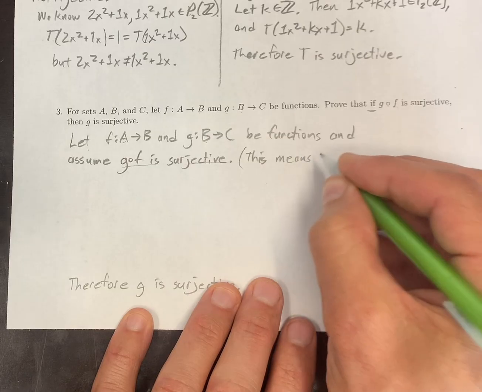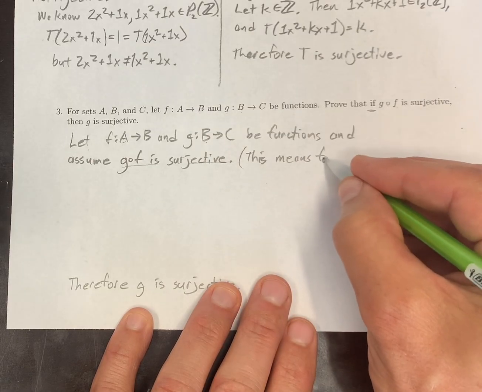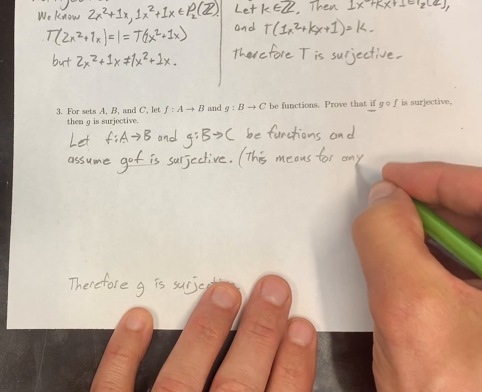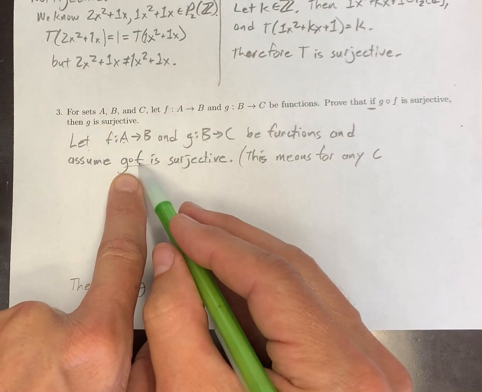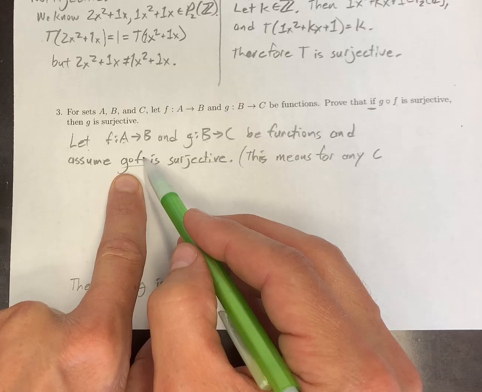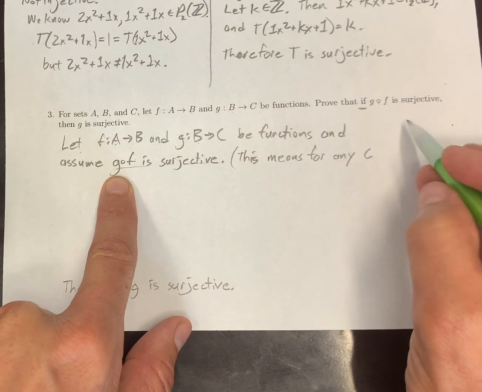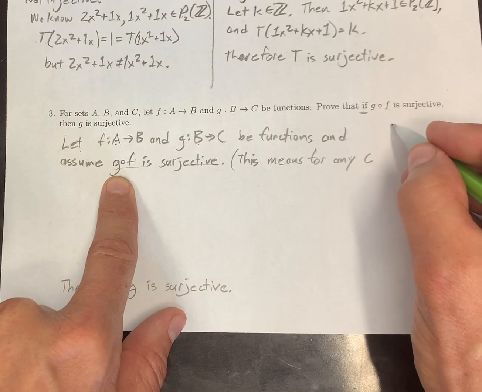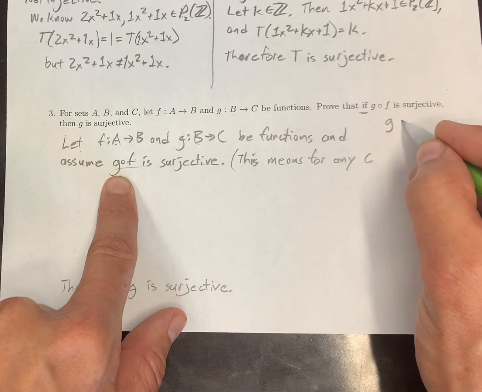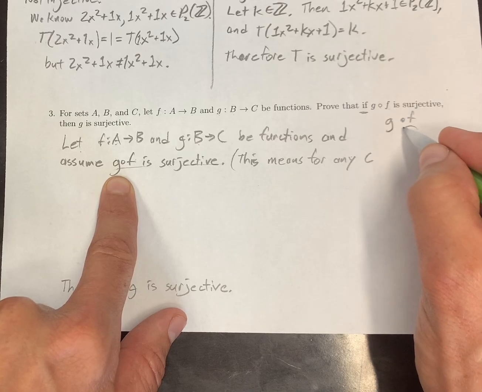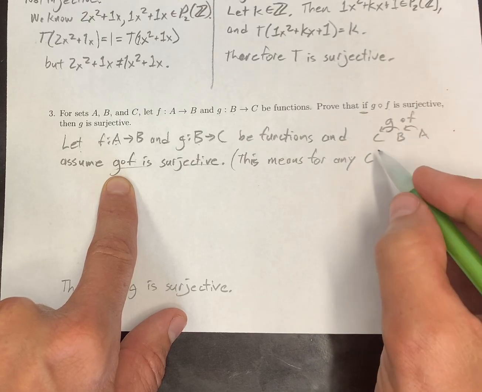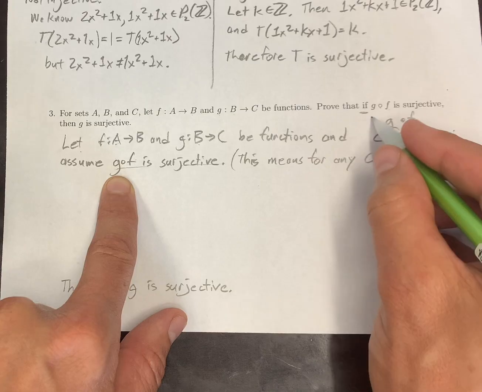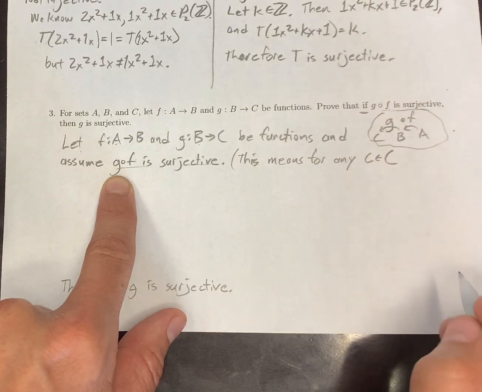This means for any C in the output, right? F takes in something. In fact, maybe I should even make a chart here. G composed with F takes in things in A, they go through B, and they go to C. So for any C, that's just a thought over there.